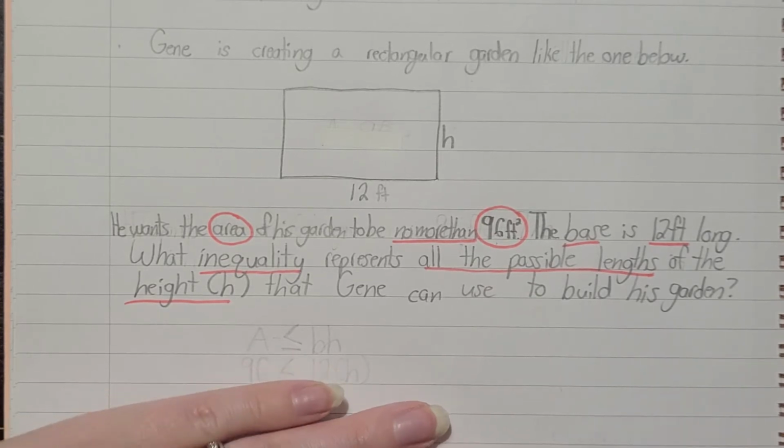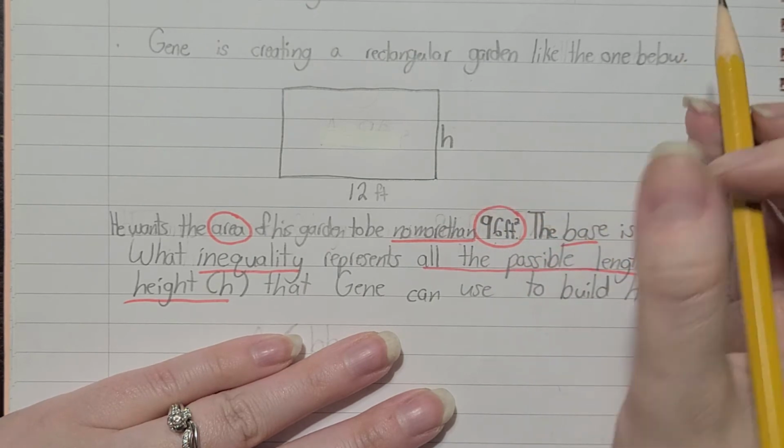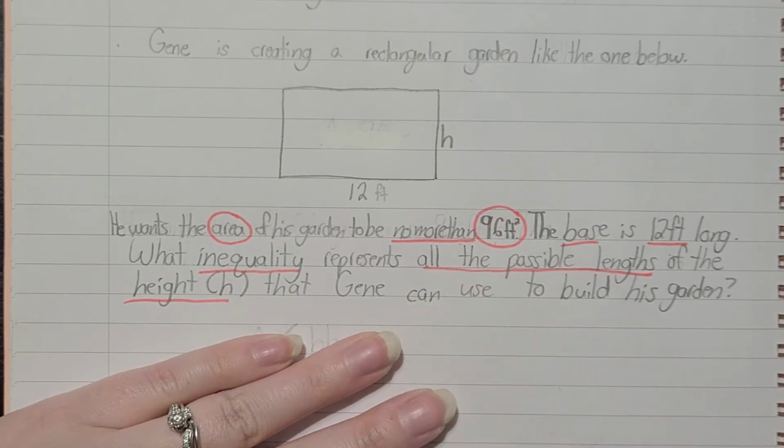Okay. All right, so if he wants the area of his garden to be no more than 96 feet squared, then, all right, one more time.